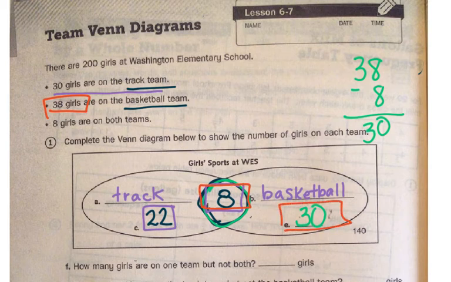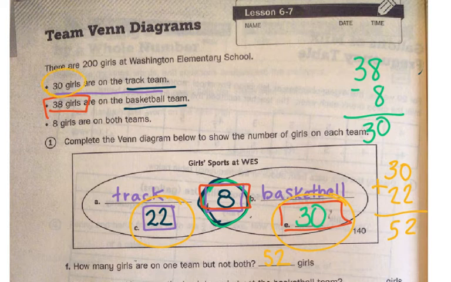How many girls are on one team but not both? Well, that would include 22 and 30. 22 plus 30 will give us 52 girls that are on one team but not on both. And the last question, that is cut off on mine, says, how many girls are on the track team but not on the basketball team? And we have 30.